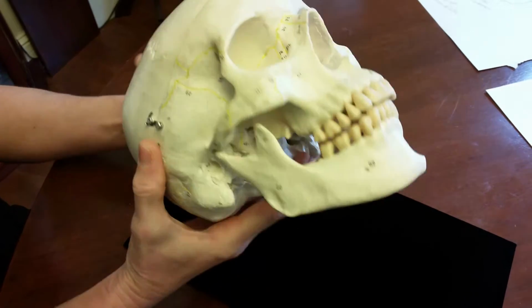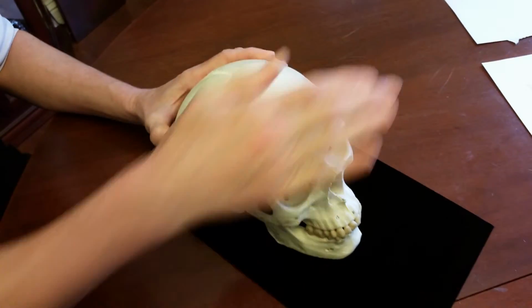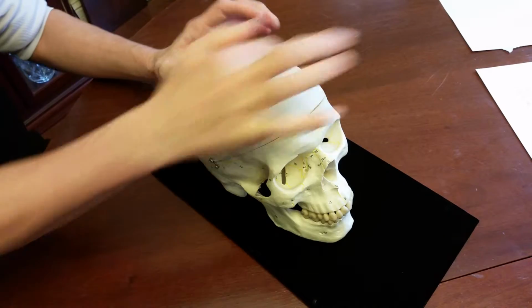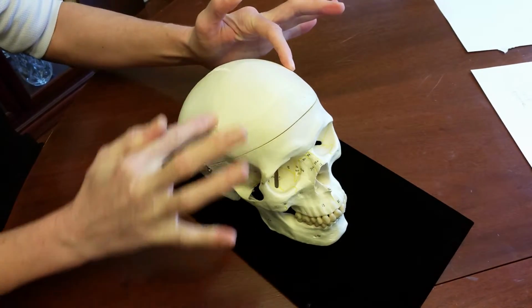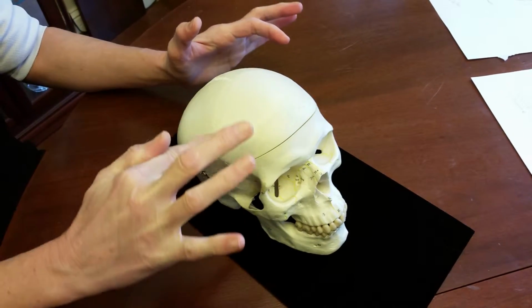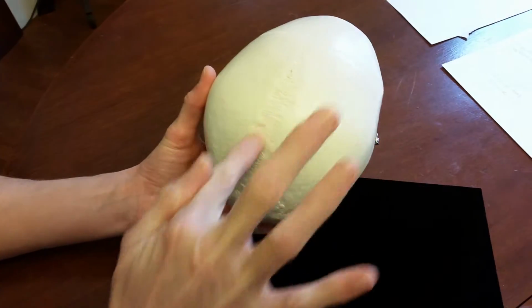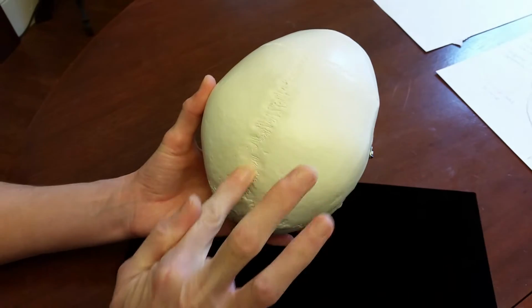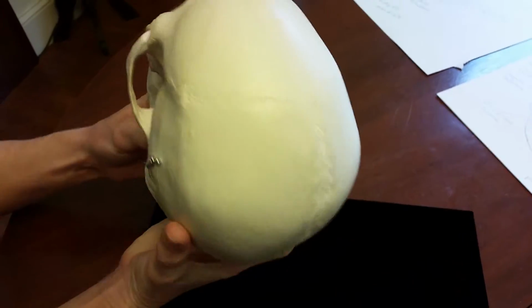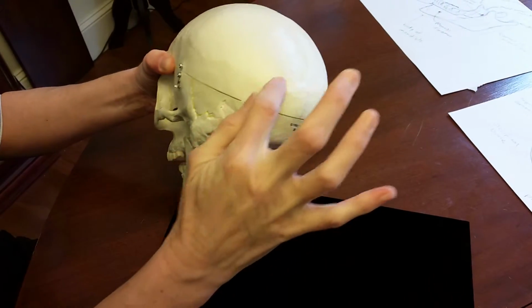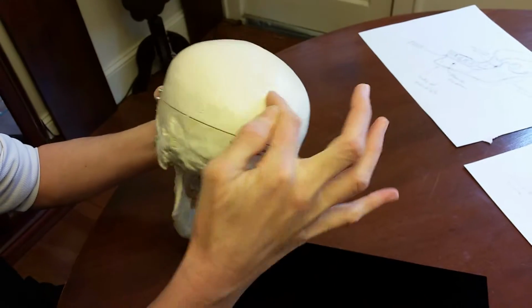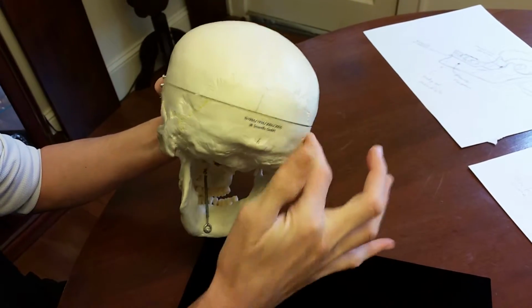Now I'm going to talk about the sutures that you need to know. Separating the frontal bone from the parietal bones, we have the coronal suture. That's this one right here. Then we have the sagittal suture that separates the two parietal bones. The occipital bone is bordered by the lambdoid suture.